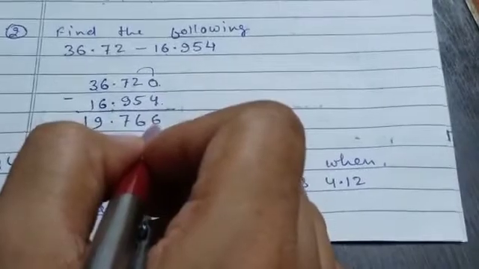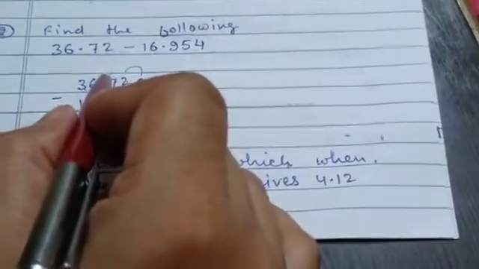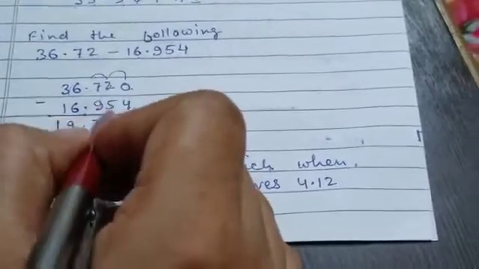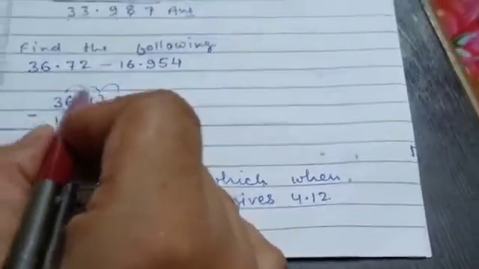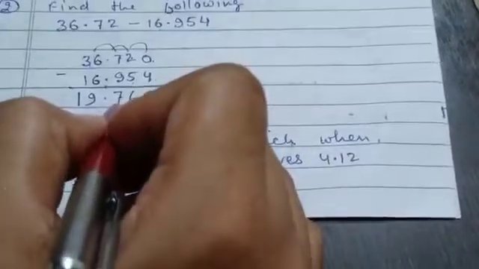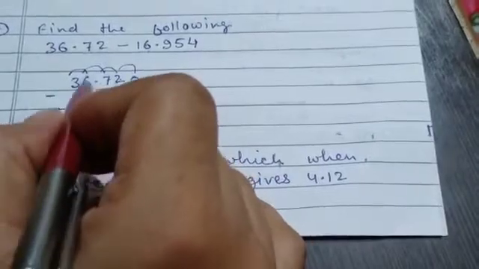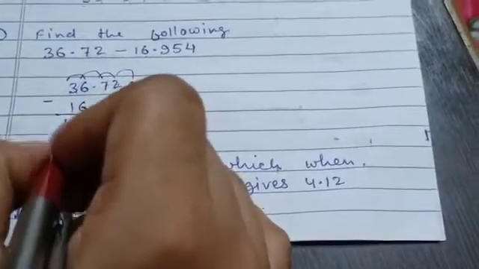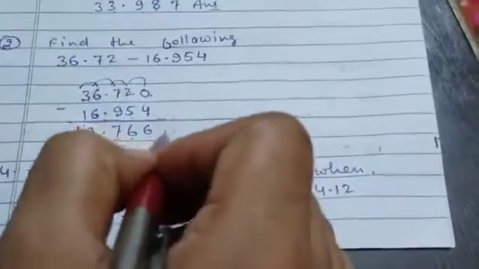It will become 10 minus 4, 6, and this will become 1. So again this 1 will carry from 7. 11 minus 5 will be 6, and this 6 minus, it will carry from this side. 16 minus 9 is equal to 7, and this 5 will carry from here. 15 minus 6 will be 9, and 2 minus 1 will be 1. So 19.766 will be our answer.